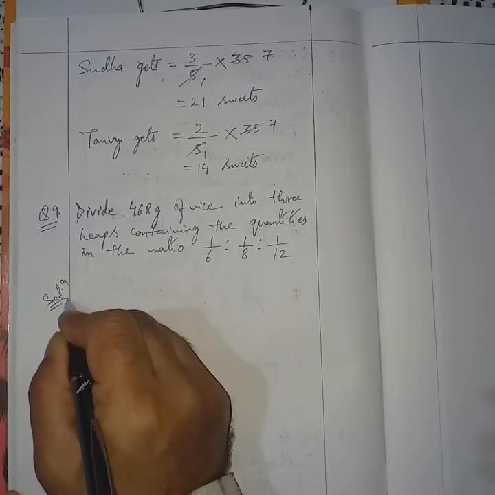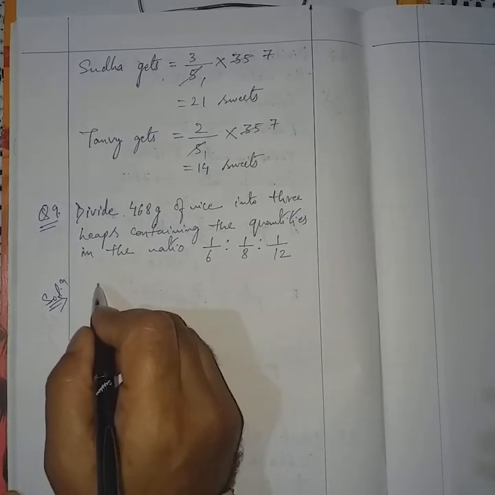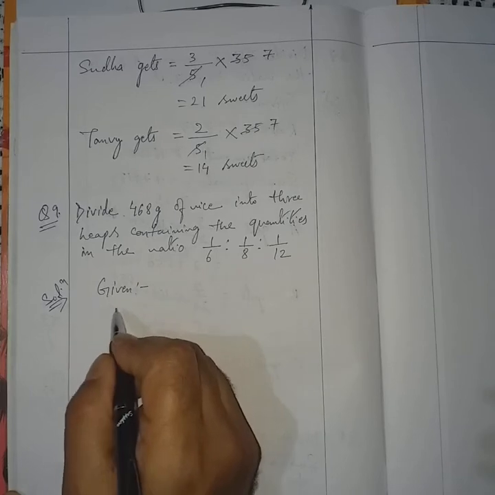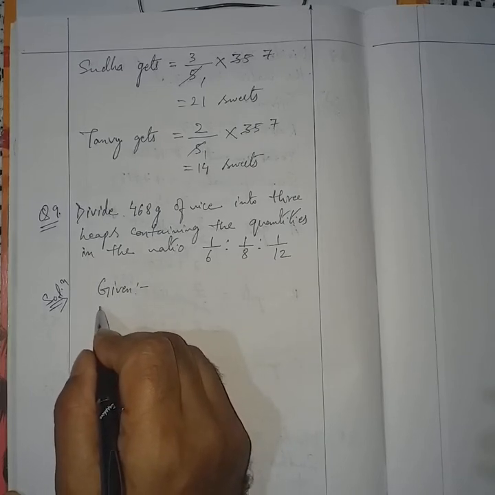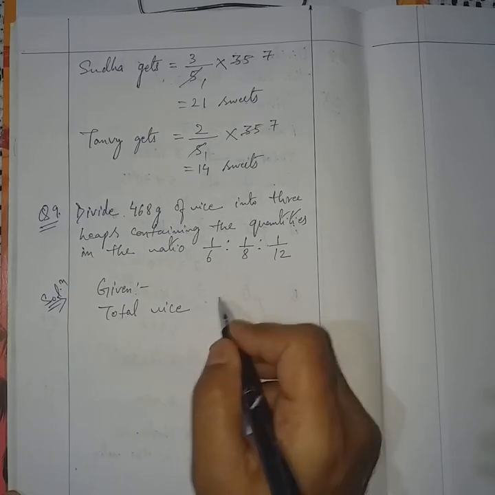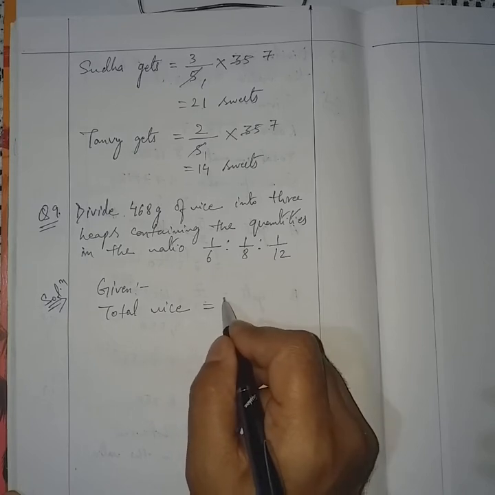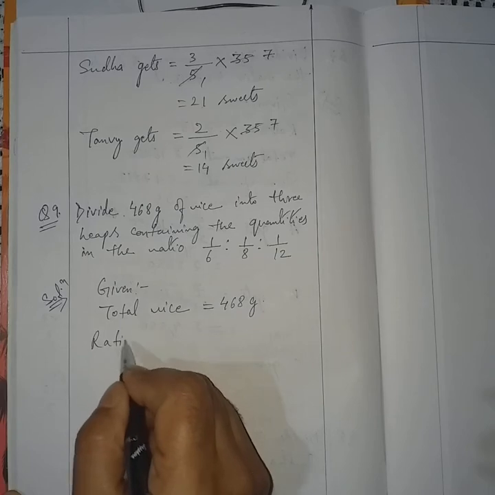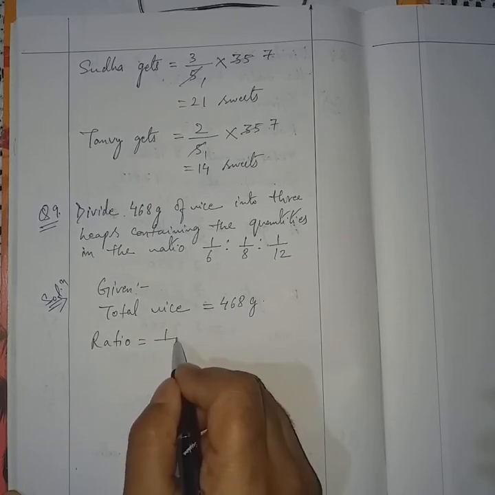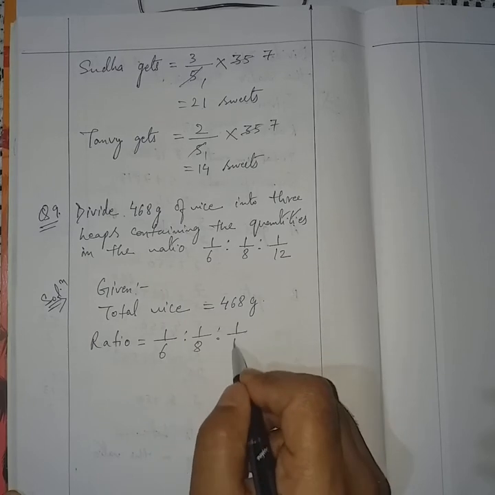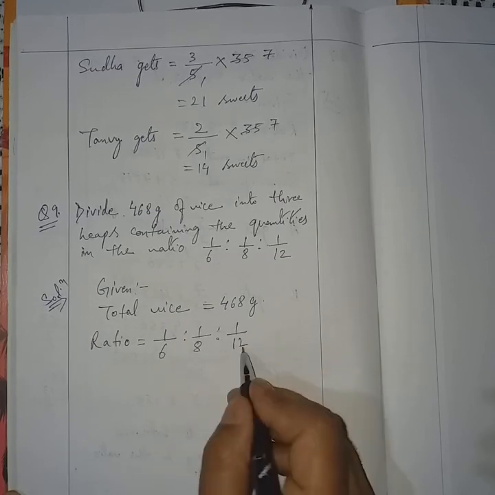Okay, solution. Given is what? Given is rice. Okay, total rice or total quantity of rice is equal to 468 gram and ratio is equal to 1/6 is to 1/8 is to 1/12. Now the LCM of 6, 8 and 12.